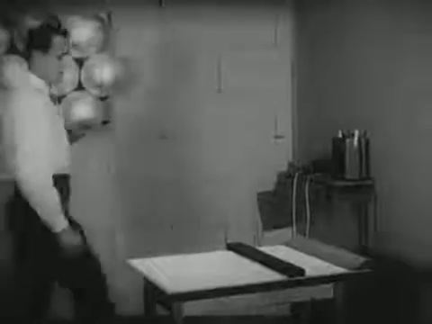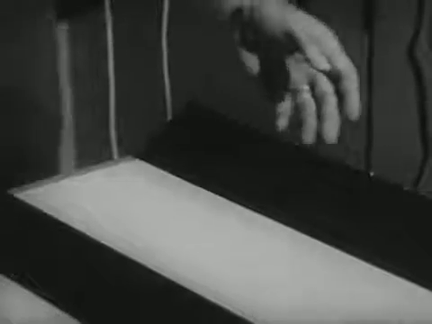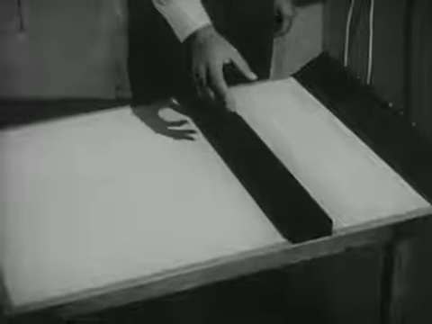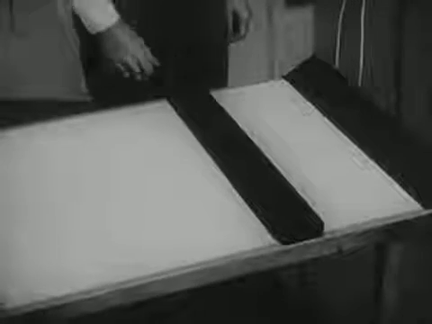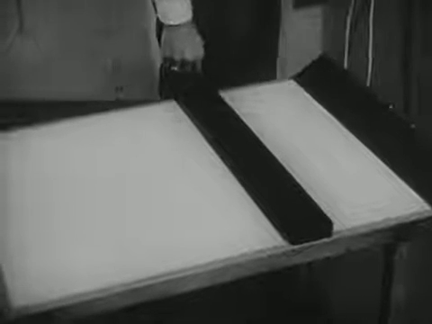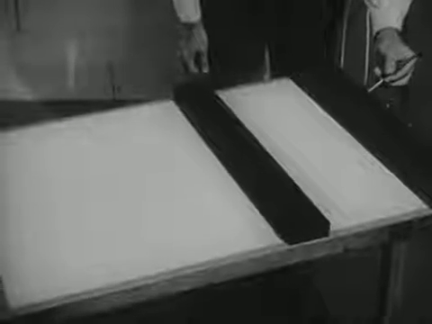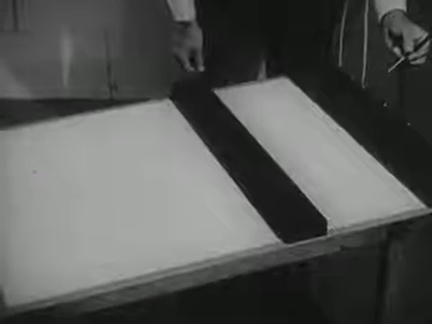Here is a model that will enable us to examine this problem more closely. These steel ball bearings will represent alpha particles. The ramp will launch them with uniform energy. This, of course, represents our gold foil. Now let's launch some. There goes one.